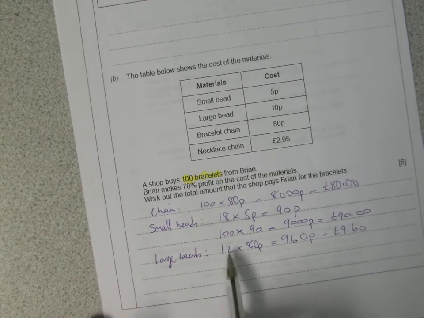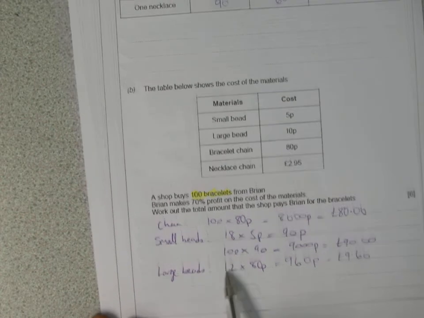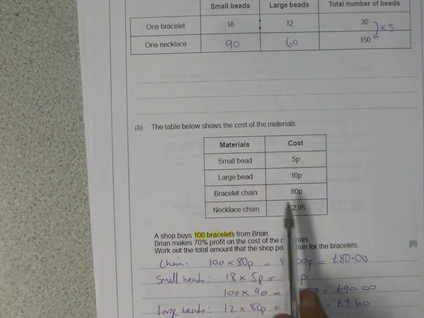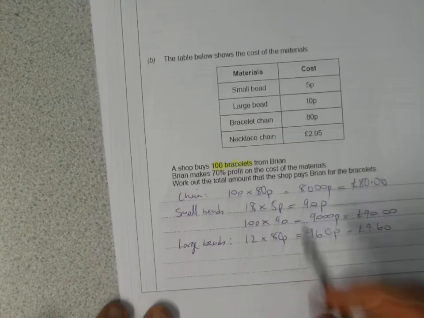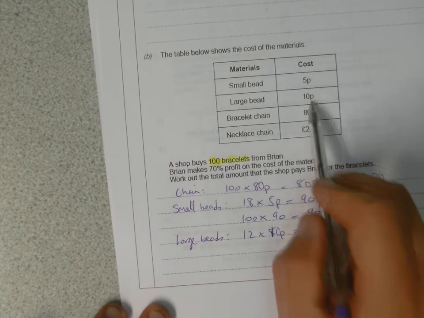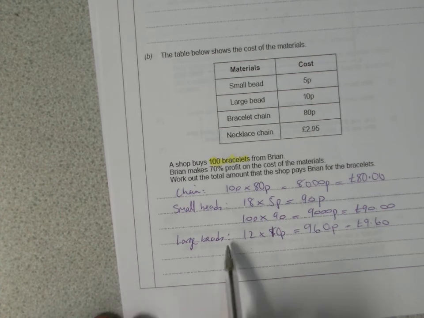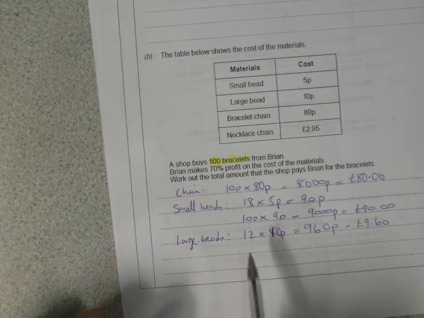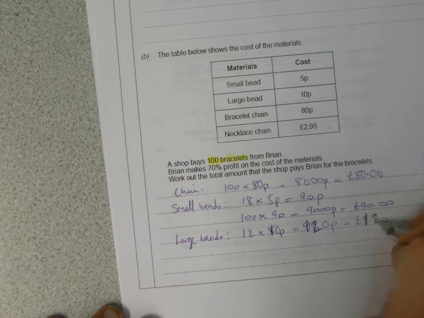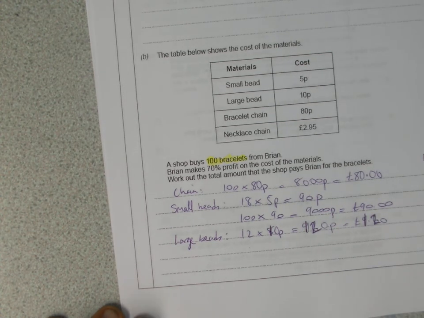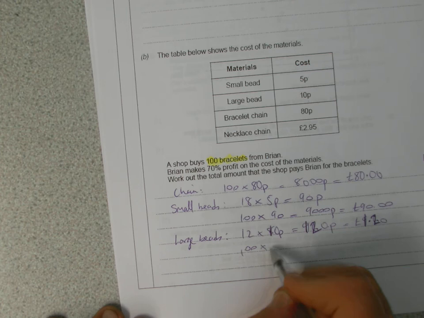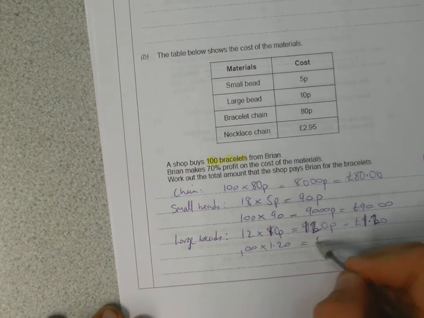What am I doing here? Oh, silly Mr. Morris. Now this is wrong, isn't it? Large beads, he's using 12 of them, but they're 10 pence. I don't know why I wrote down 80 pence. They're 10 pence. That's right, isn't it? That makes more sense. So large beads are 10 pence, and there's 12 of them on each bracelet. So 12 times 10 is 120, and that comes to £1.20. That's better, isn't it? Now that's just for one chain. So then 100 of them, 100 times £1.20 is £120.